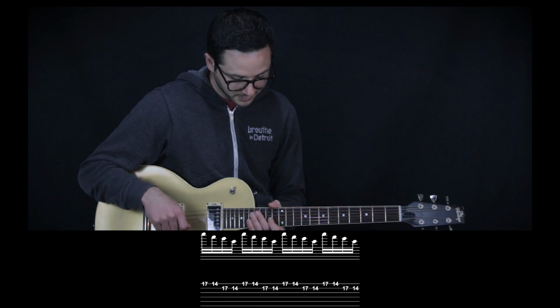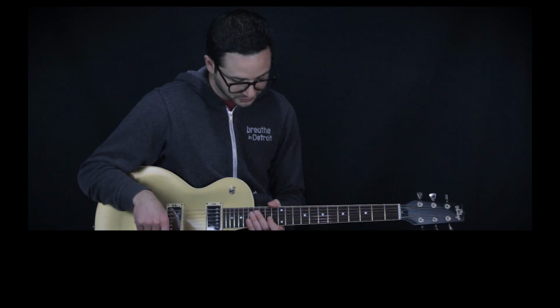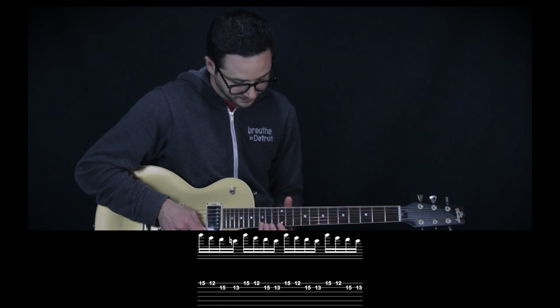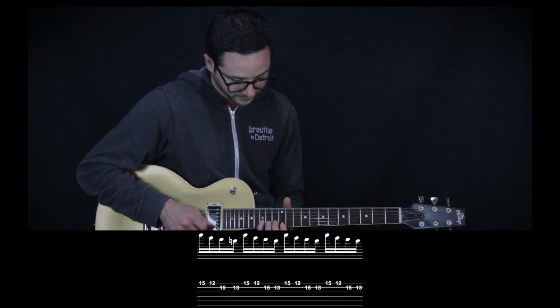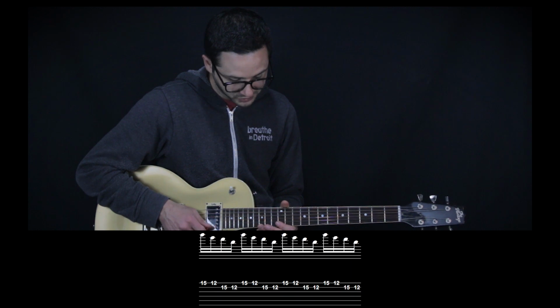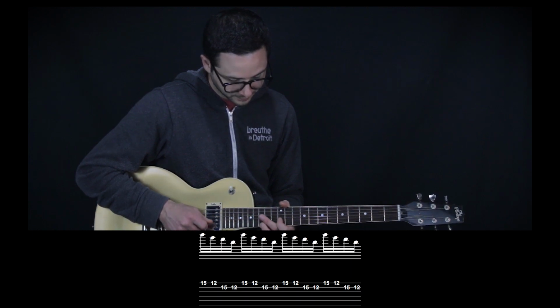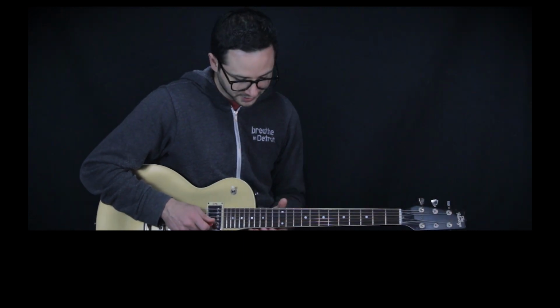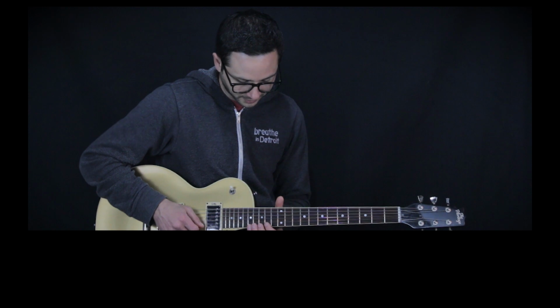You probably can notice here that I'm still just doing alternate picking. We move down to the shape we did over the D, but now it's over the C. And then the second shape that we did over the A, now we do it over the G. And we're going to play over this for the remainder of the song.